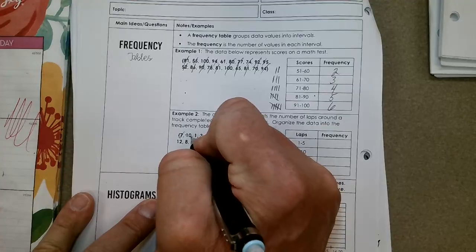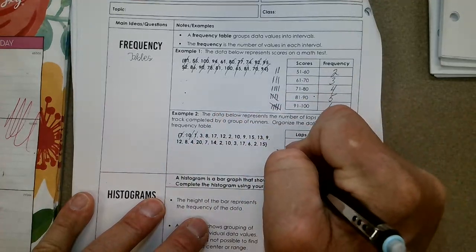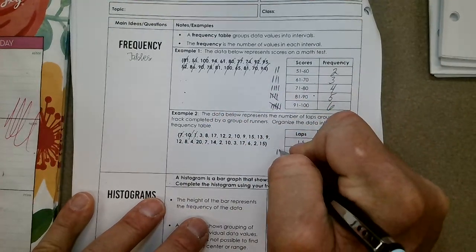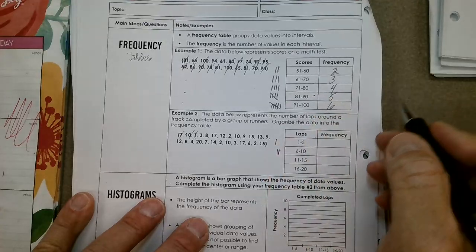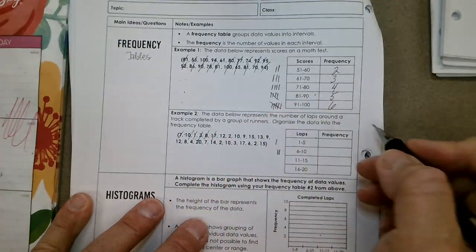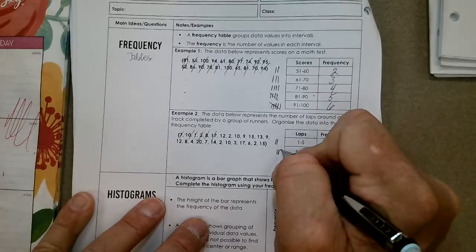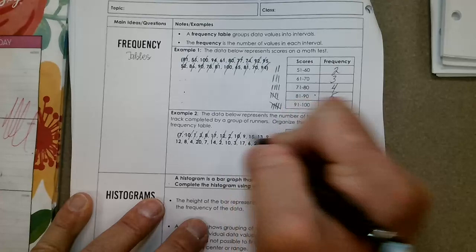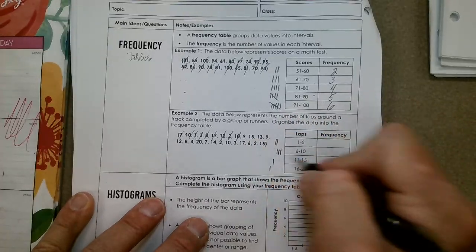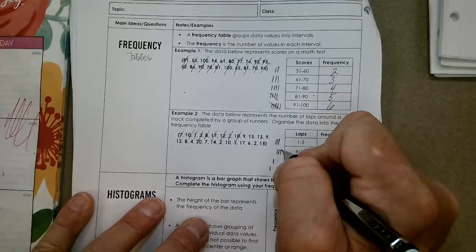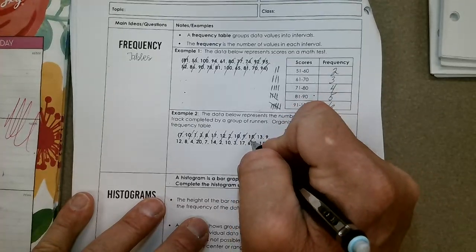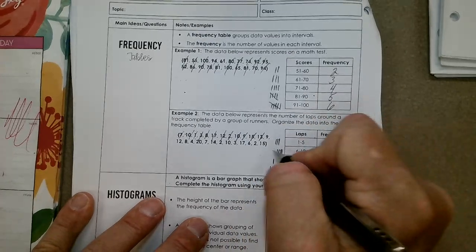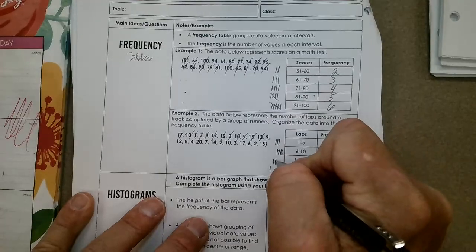I have a 7, a 10, and a 1. Here's a 7. Here's a 10. And here's a 1. I have a 3, an 8, and a 17. Here's a 3. Here's an 8. And here's a 17. I have a 12, a 2, and a 10. Here's a 12. Here's a 2. And here's a 10. I have a 9, a 15, and a 13. You see what I'm doing?